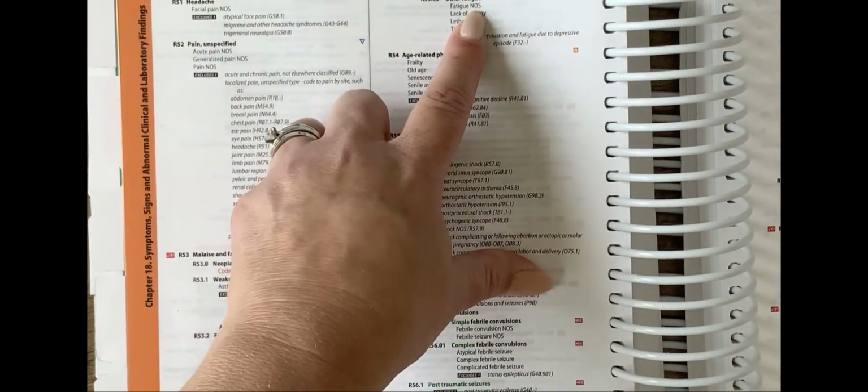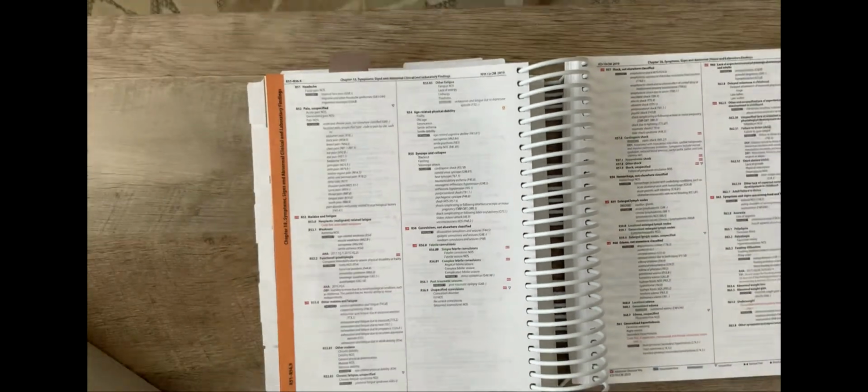And so we have R53.81, and then we also need to verify R53.83, which is other fatigue. So fatigue not otherwise specified. And same thing over here for malaise not otherwise specified. So those are going to be our two codes for case number 5.